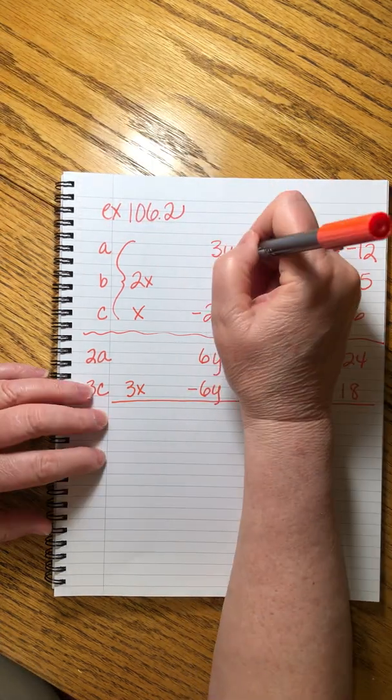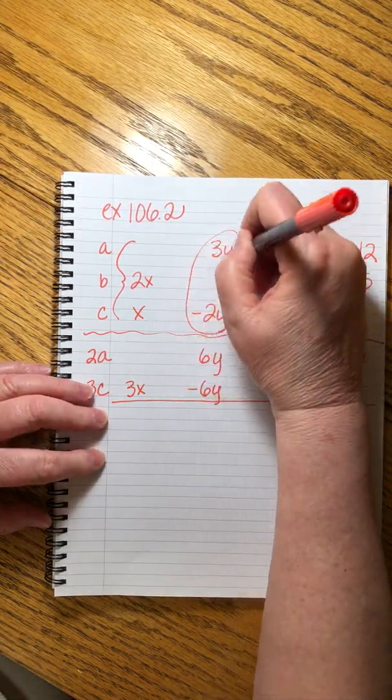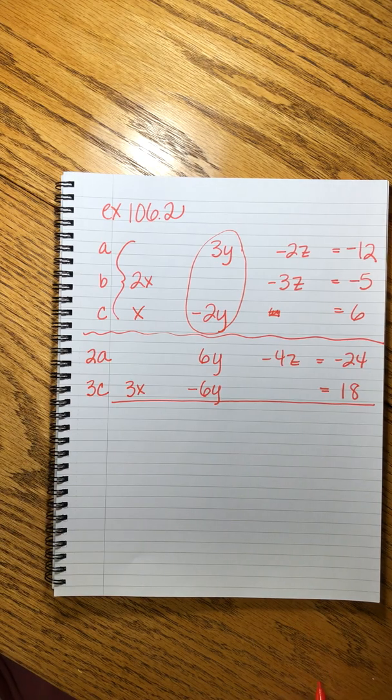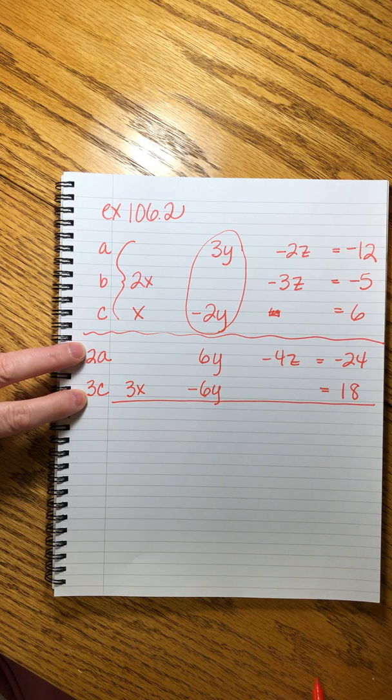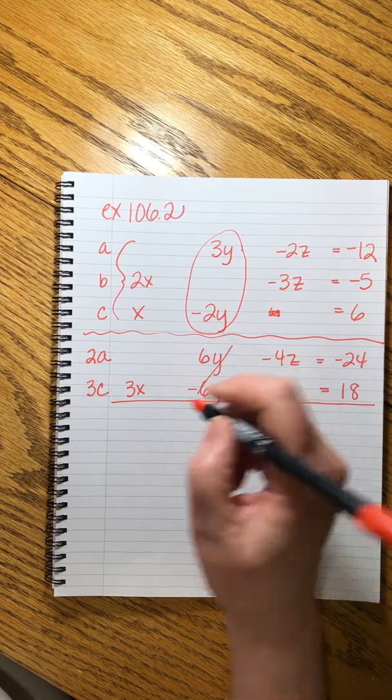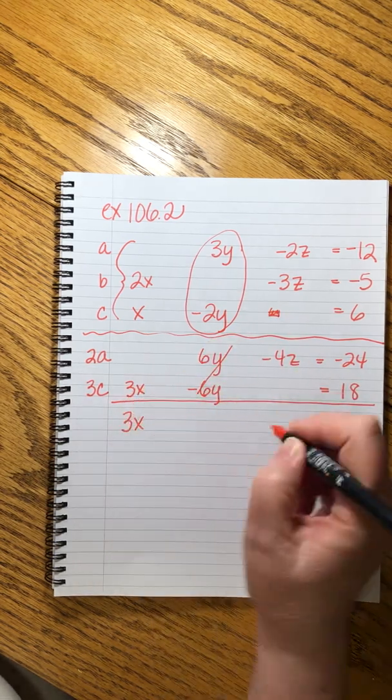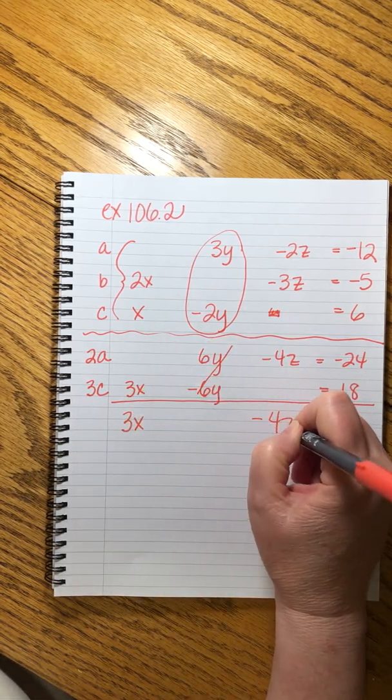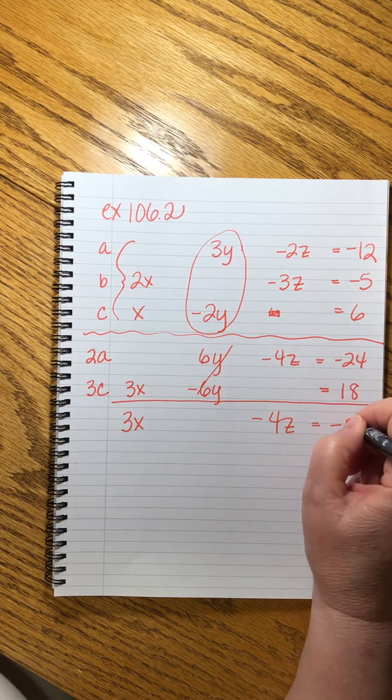And this caught my attention because they had opposite signs, all right? So that's why I decided to offset those first. This cancels. 3x minus 4z equals negative 6.